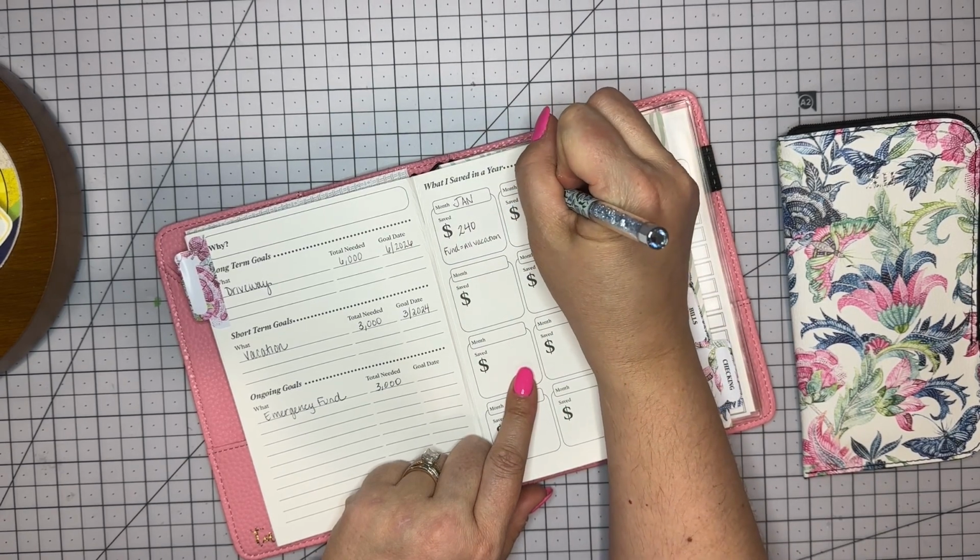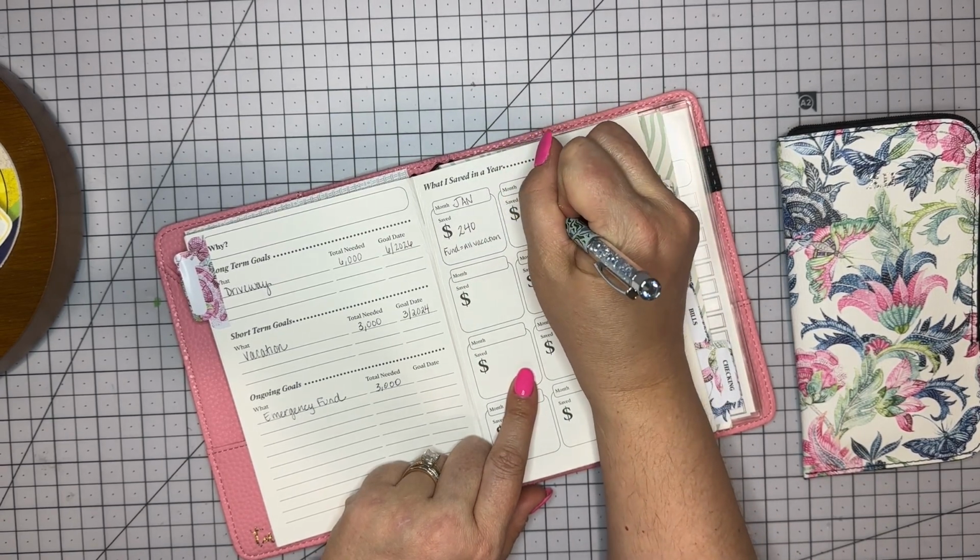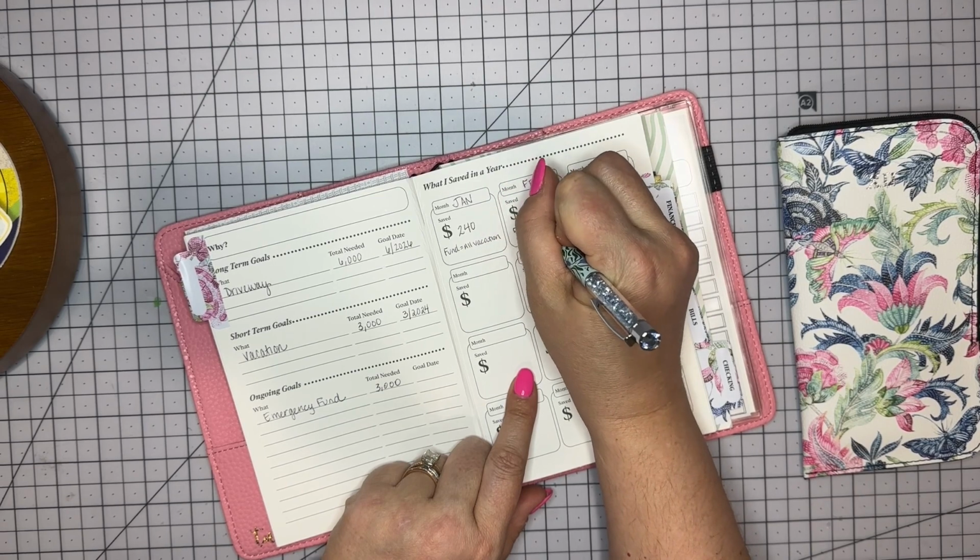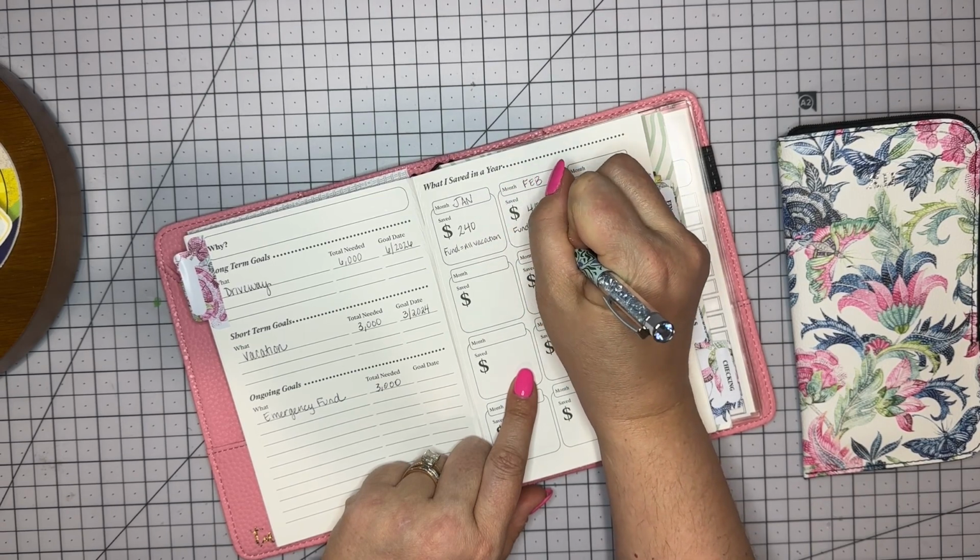On the other side of the page, we have a savings tracker. This is a fun way to see what you have saved month after month.